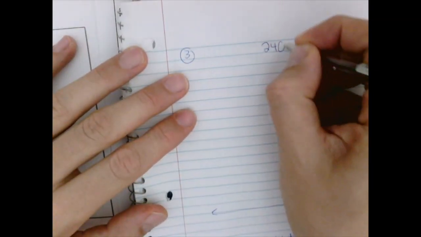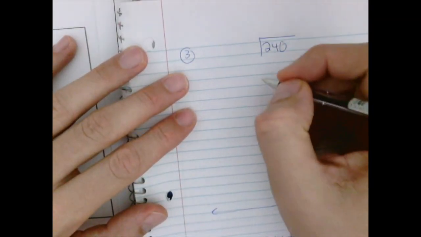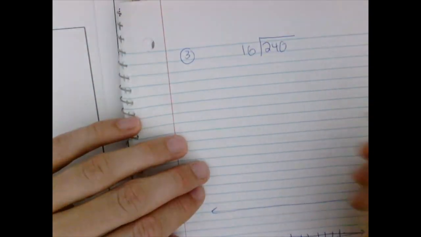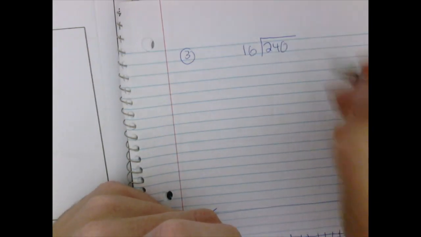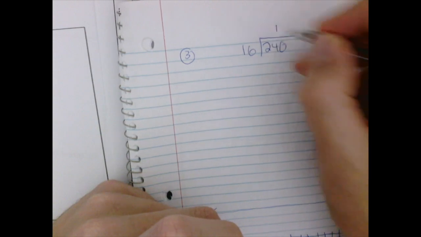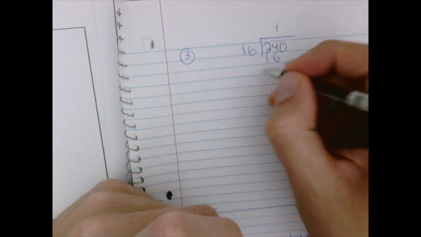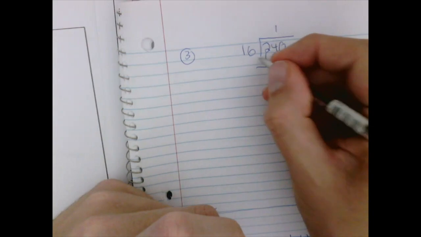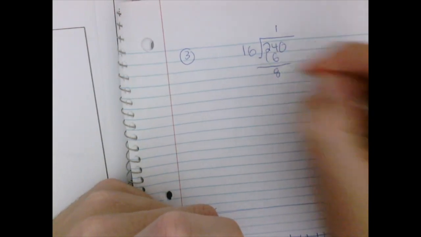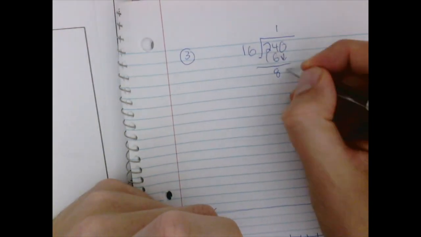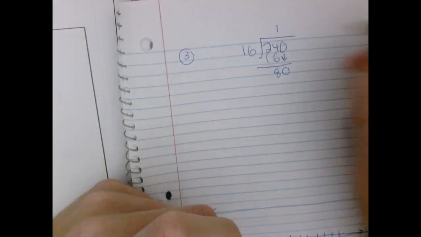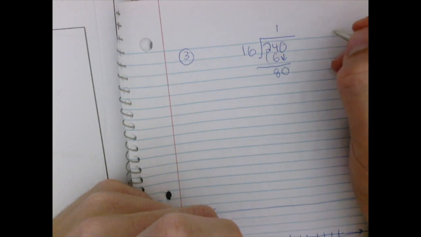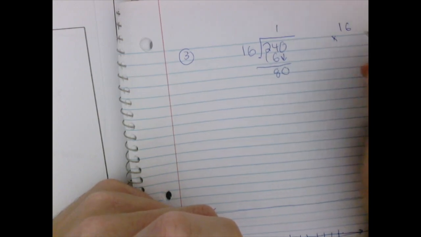240 will go inside the house, and the 16 will go on the outside. 16 can't go into 2, but 16 can go into 24. 16 times 1 is 16. Subtract 16 from 24, that's equal to 8. Next, I bring down my 0. Now I have 16 into 80. I think about numbers that could possibly go into 80.